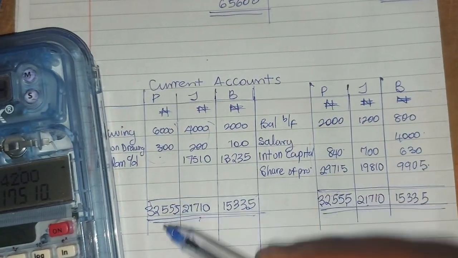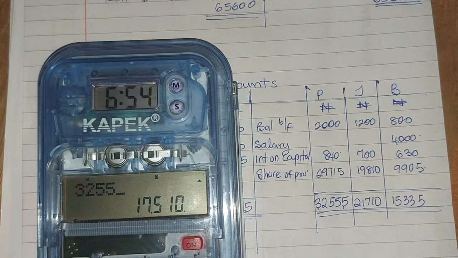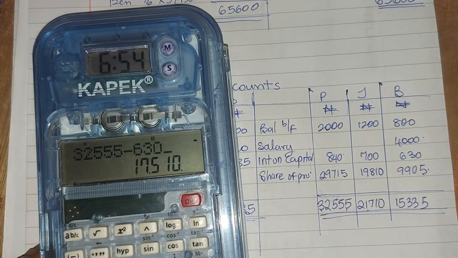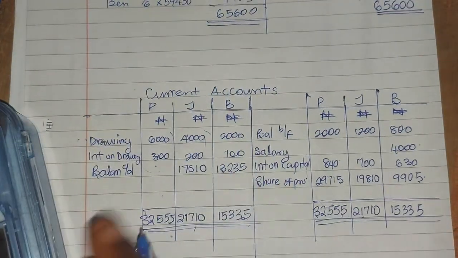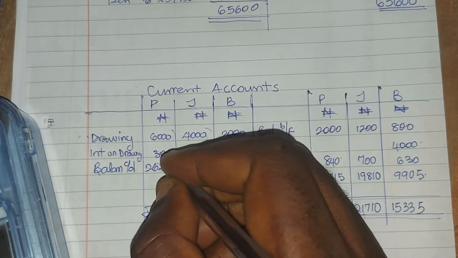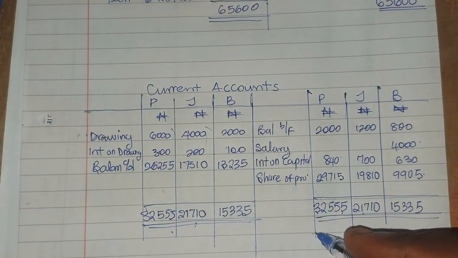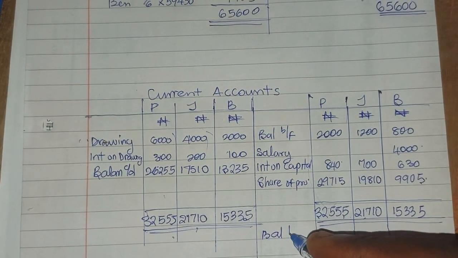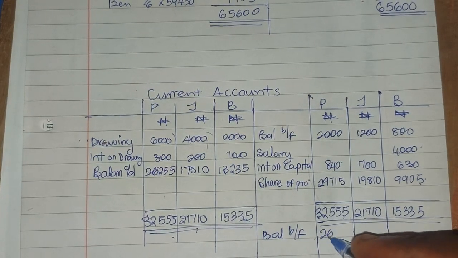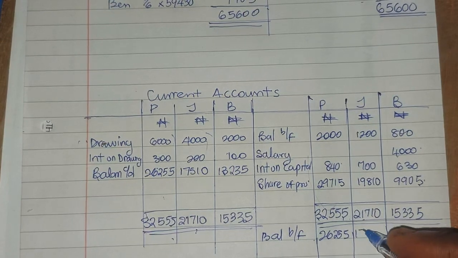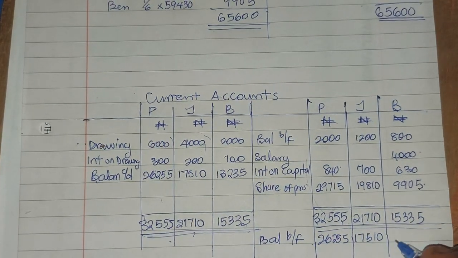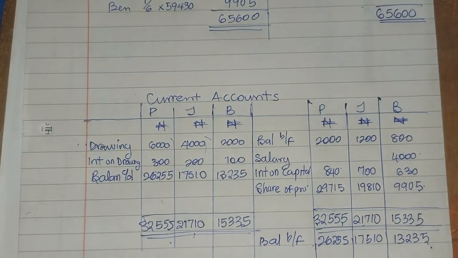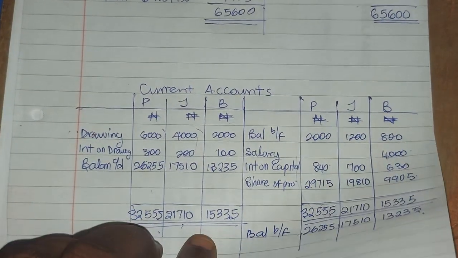Okay, then you have 32,555 minus 6,300, and that is 26,255. So that's 26,255. Then you bring down your balances of the current accounts and say balance brought forward. That is 26,255, 17,510, and 13,235. Okay, so the question has been answered.